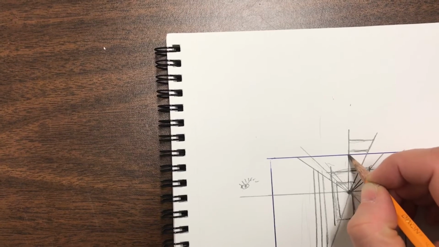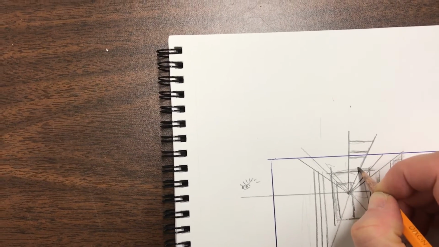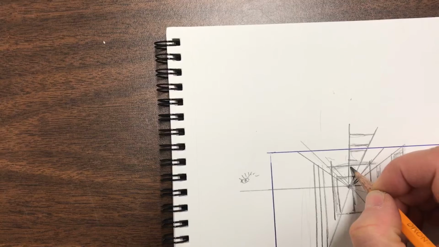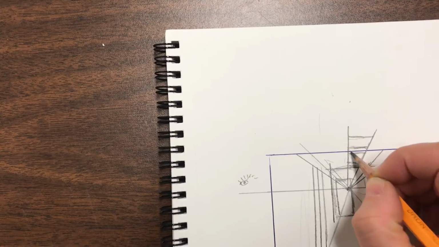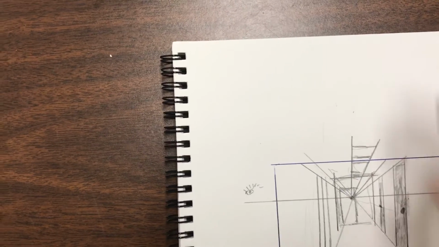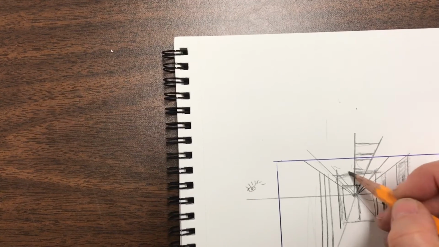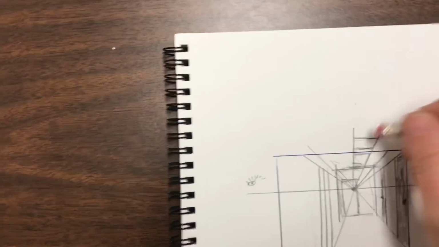Now I'm going to draw the individual lights. And then they stop. Obviously they don't keep going all the way to the point. They stop at the top of the wall.